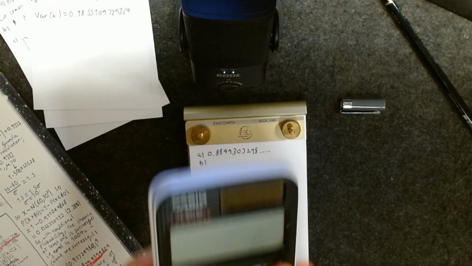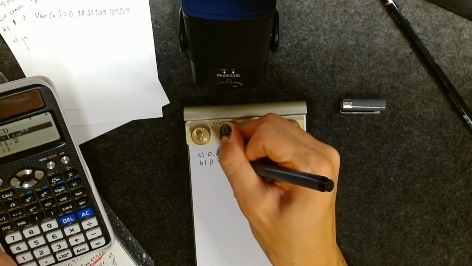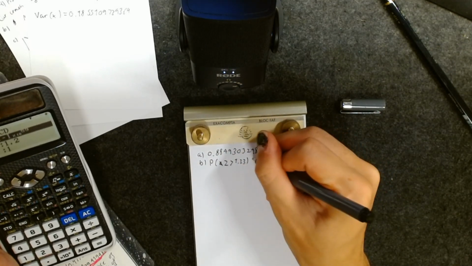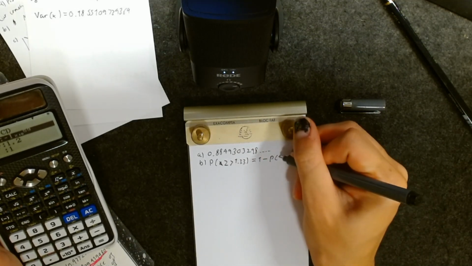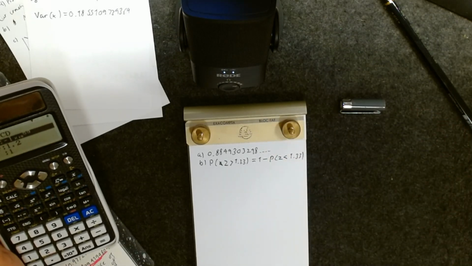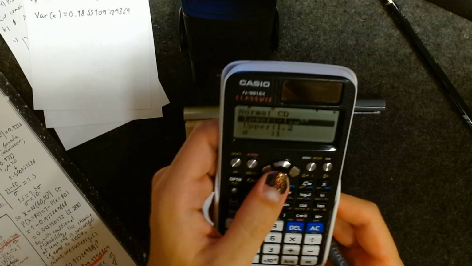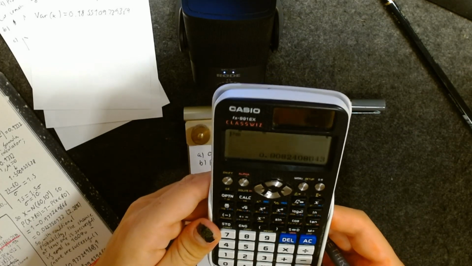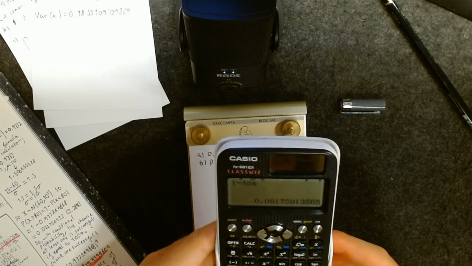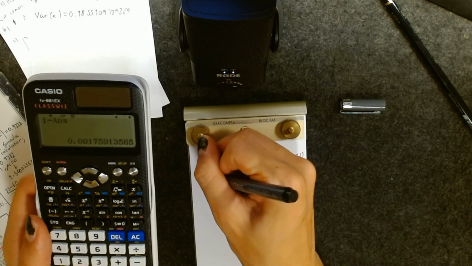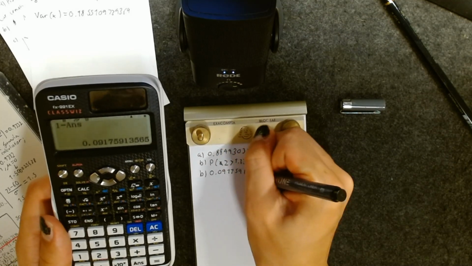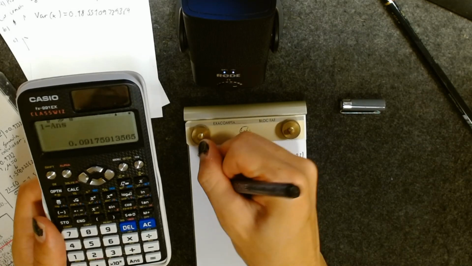Okay, for B, now for a probability where Z is larger than, this is essentially going to be 1 minus the probability that Z is smaller than. You always want to have it as the sum of all the smaller-than probabilities, because you can use your cumulative function to do that. So in this case, I'm going to replace this with 1.33, then go back to number 1, press 1 and minus the answer, and that's our probability. So for B, it is 0.09175913565.